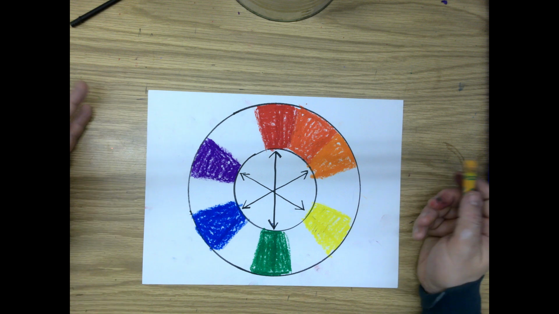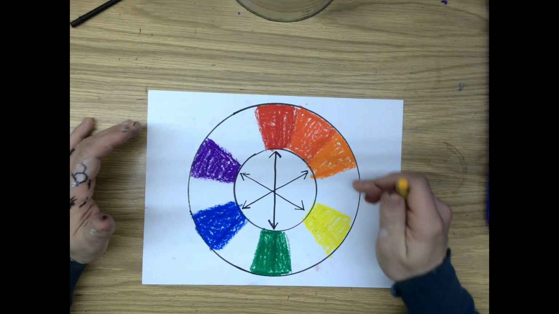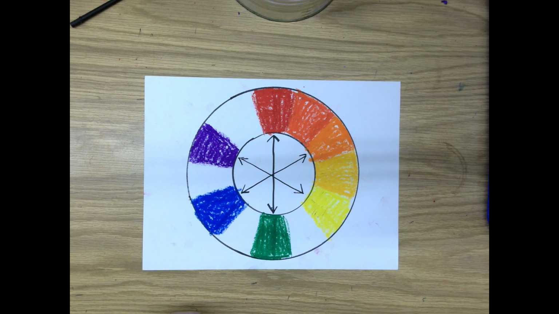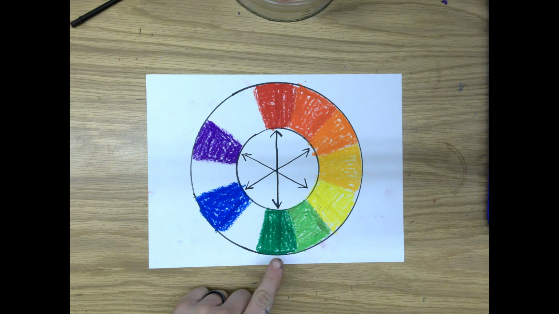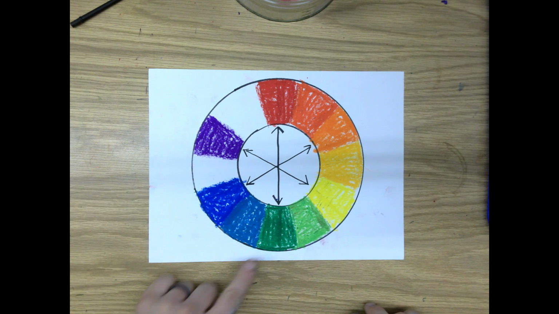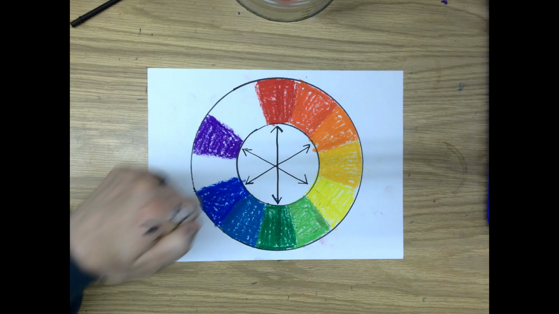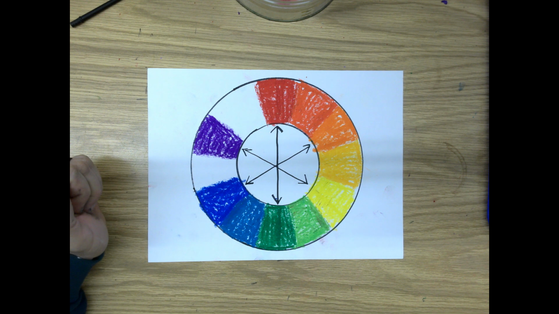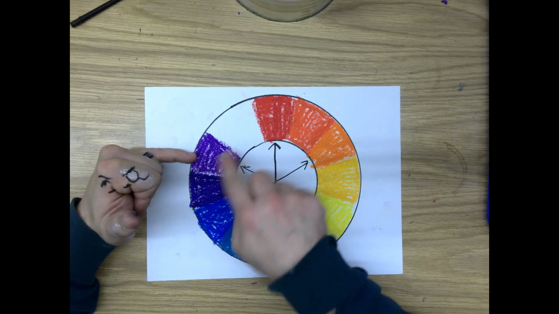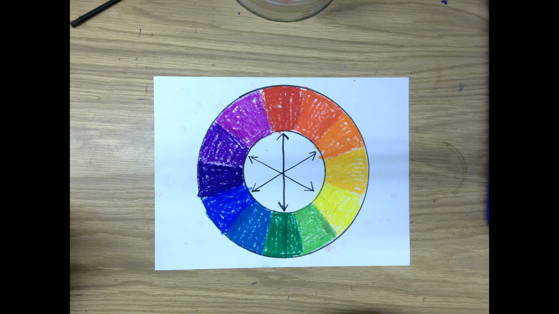And as the red gets closer to the orange, the orange becomes yellowish orange. And as the yellow gets closer to the green, it becomes yellowish green. As the green gets closer to the blue, it becomes bluish green. As the blue gets closer to the purple, it becomes bluish purple. And as the purple gets closer to the red, the purple becomes reddish purple.